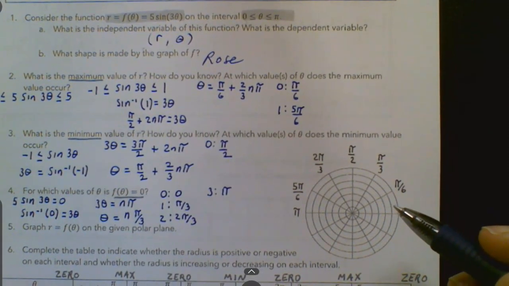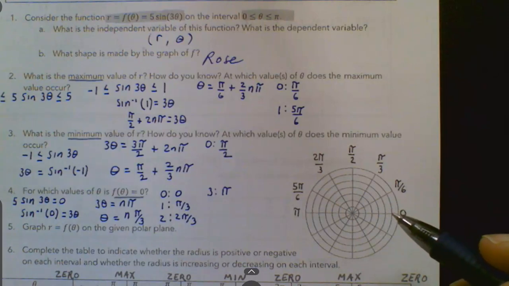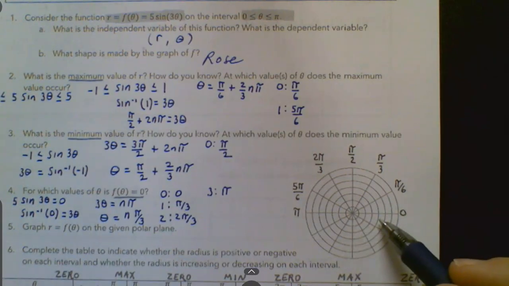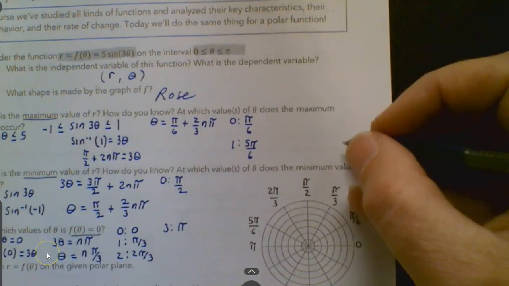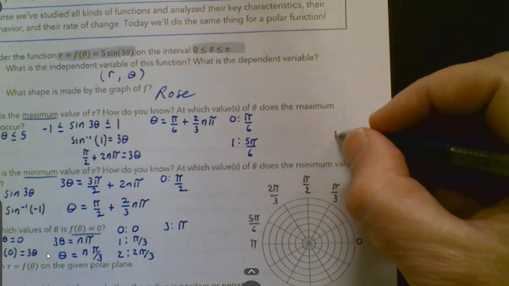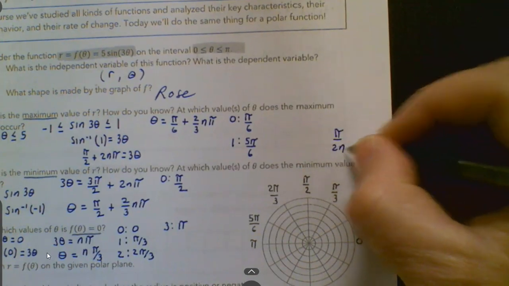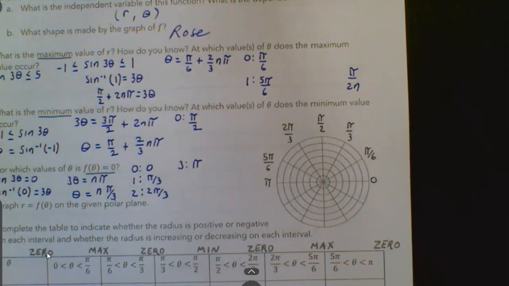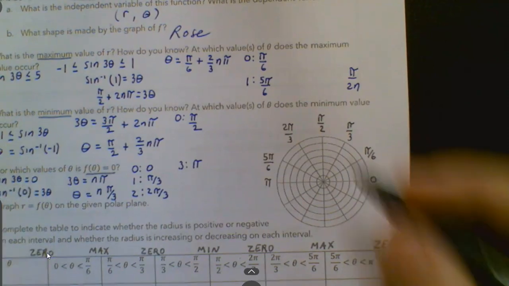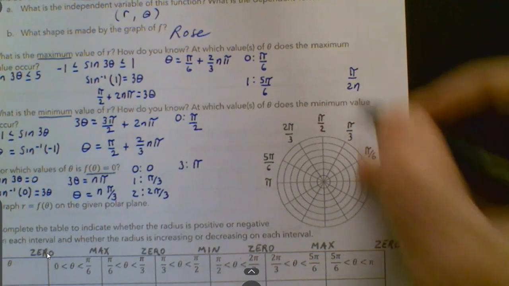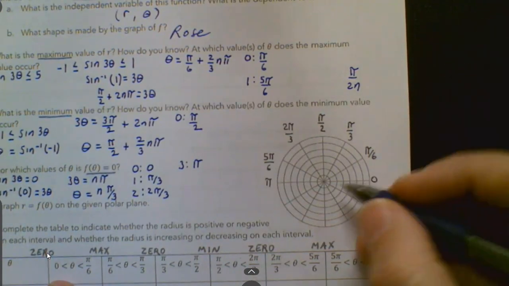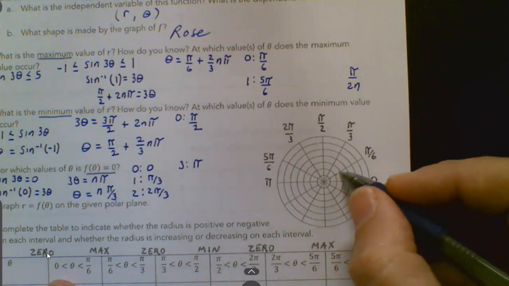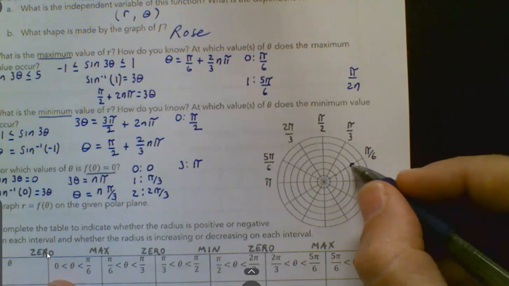Remember, there's a little formula for how we figure out where the sine roses start. Cosines always start on the axis, so that's easy. But when it comes to the sine functions, we have a little formula. We'll do it off to the side here. Remember, our starting value is at pi over 2n, right? That tells you where the sine rose begins. So in this case, our n value is 3. So at pi over 6, if I plug my 3 in there, that's going to be the starting point of this graph. So if we go out to 1, 2, 3, 4, 5, so there's our first petal.